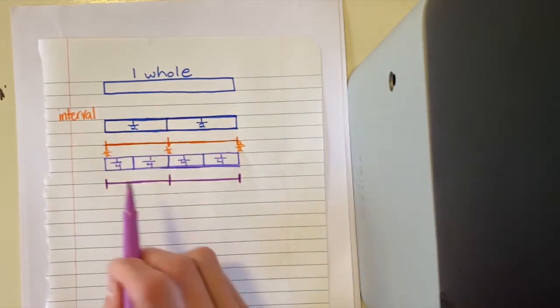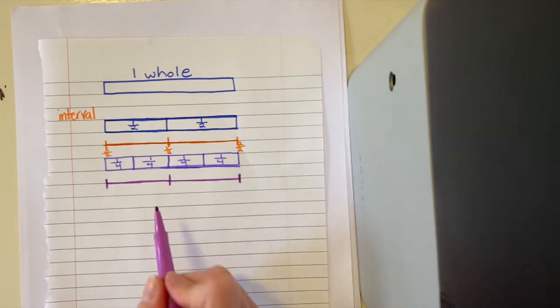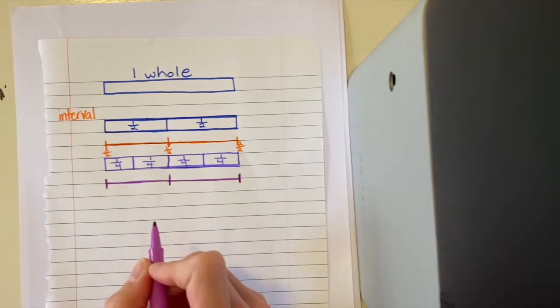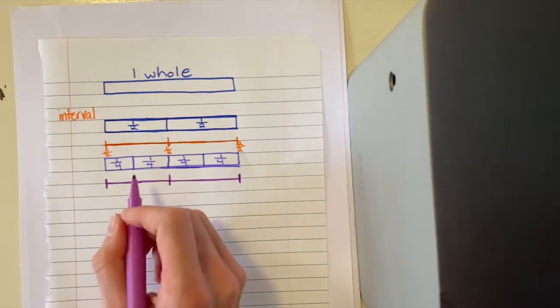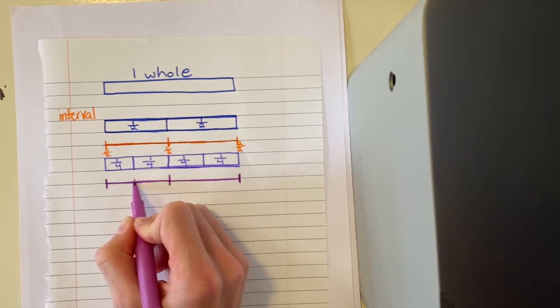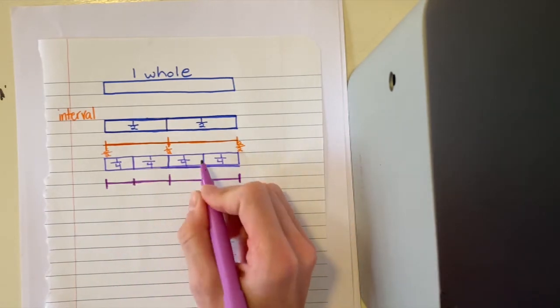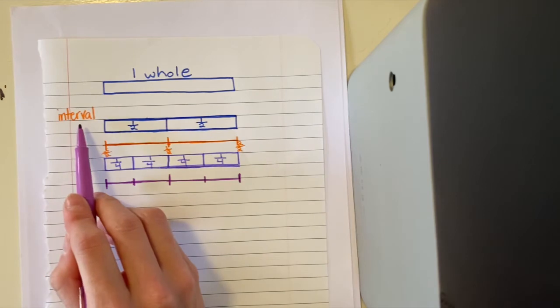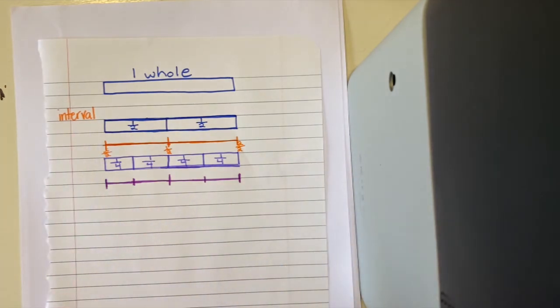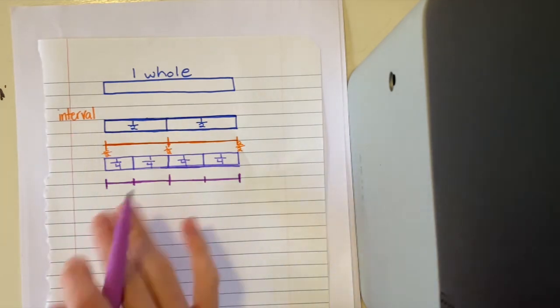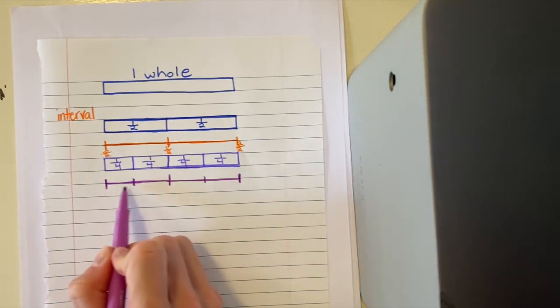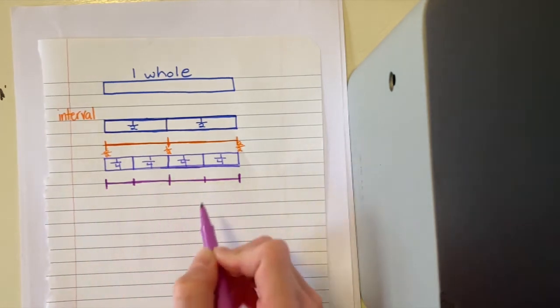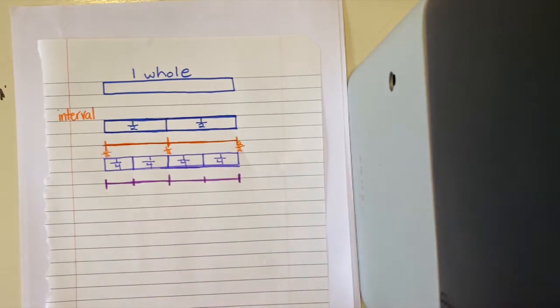I need more than 2 parts. I need 4 parts. Looking up here, how do I make my 4 parts out of my 2 parts? I'm going to use this line that we used up there. Match it. Do you see the 4 parts on my number line? Remember, an interval is the space in between 2 tick marks. This is a space in between. This is a space. This is a space. This is a space. We have 4 spaces.